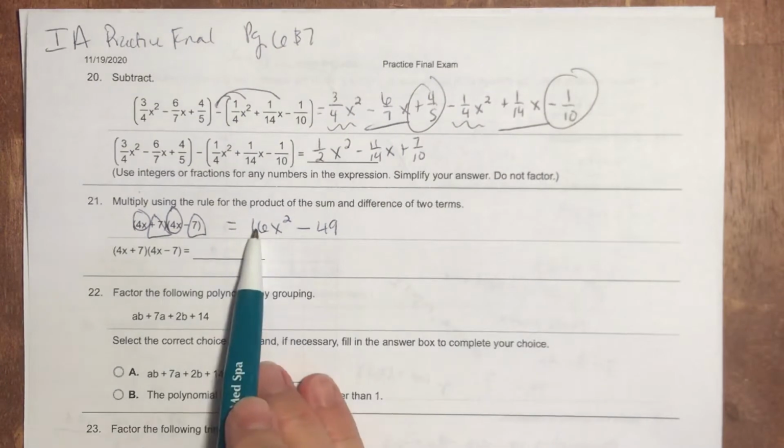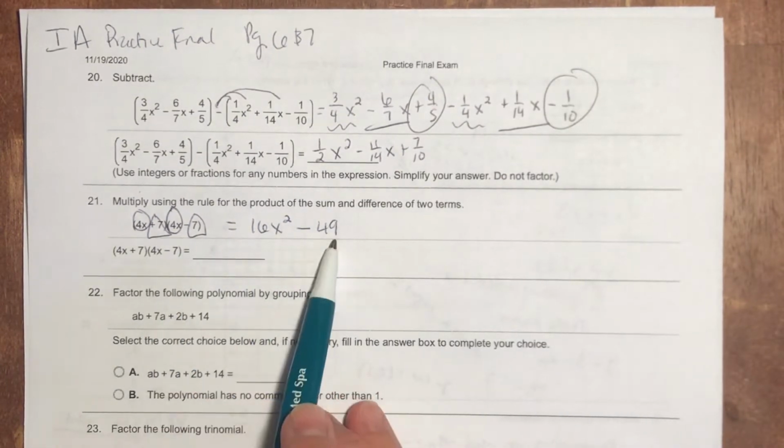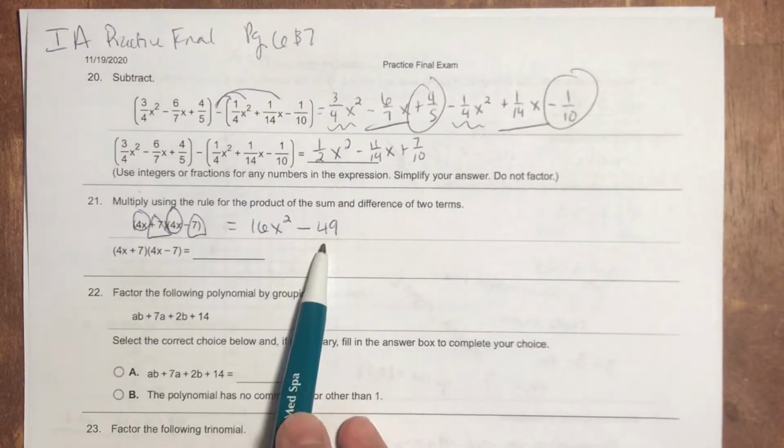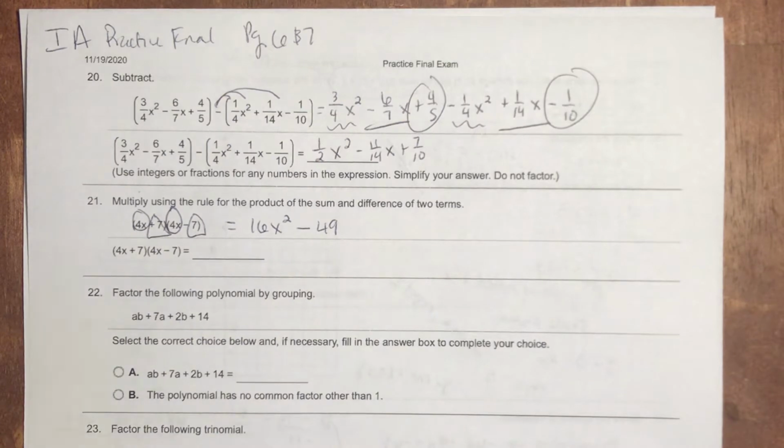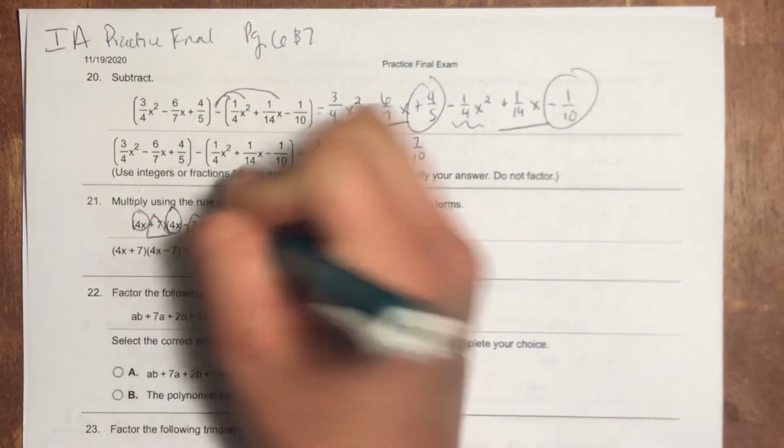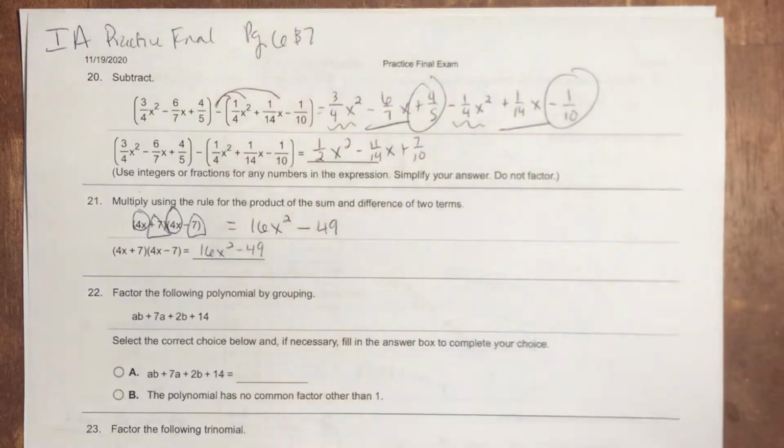Okay, and again, this is the shortcut. If you forget the shortcut when you're multiplying conjugate pairs, then just FOIL like you normally would. So 16x squared minus 49. And what would happen if you FOIL like normal is the middle terms would just cancel each other out.